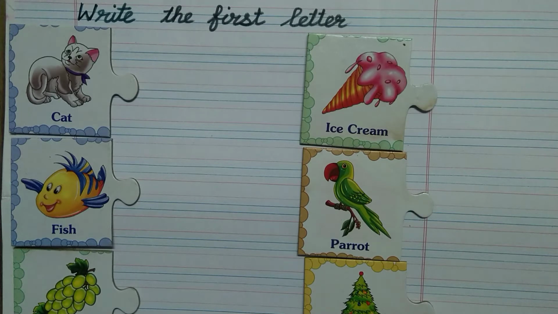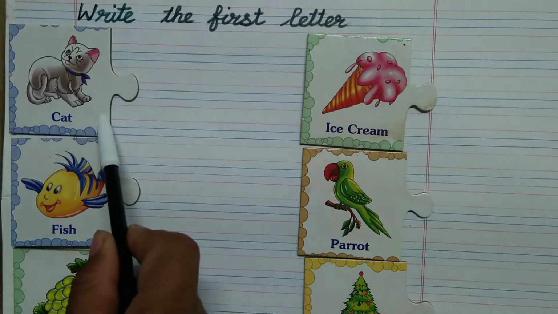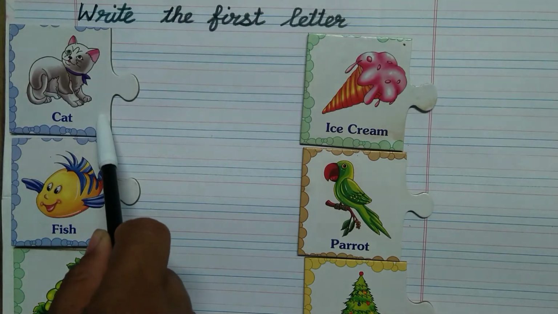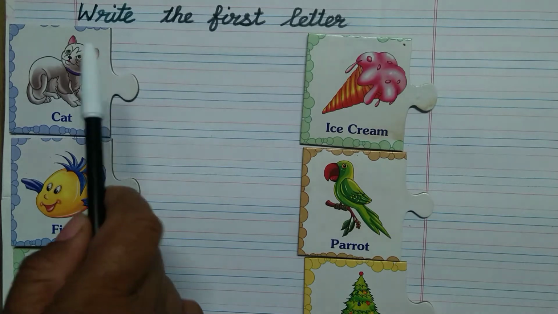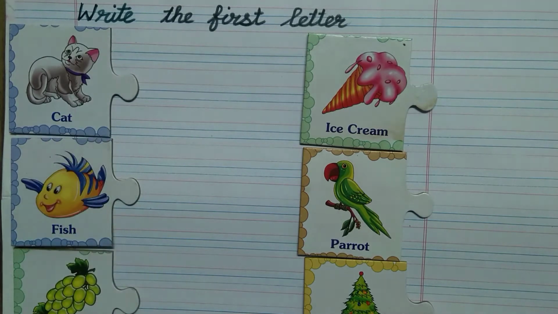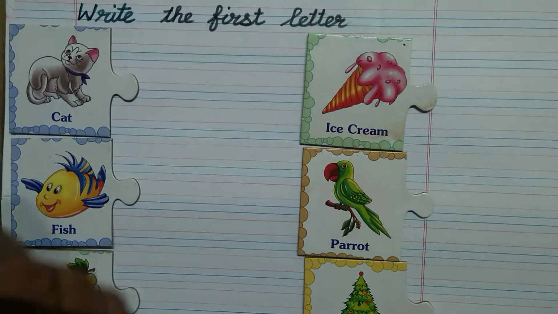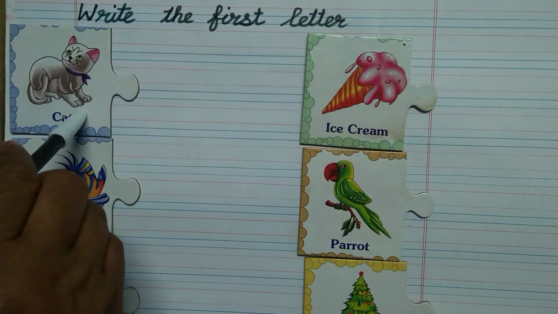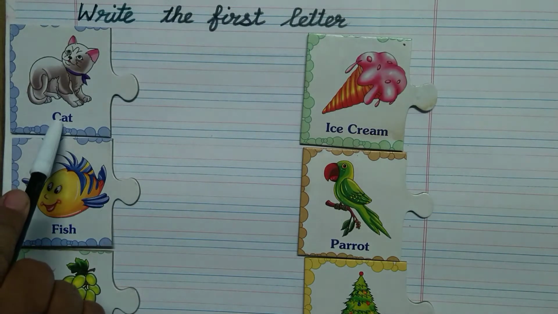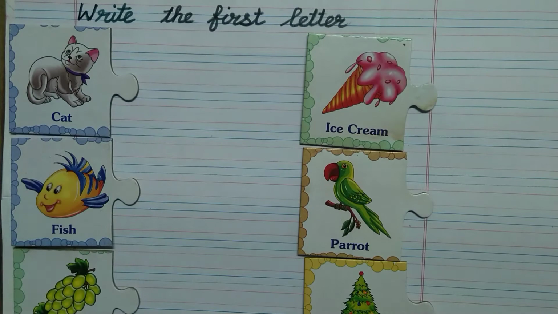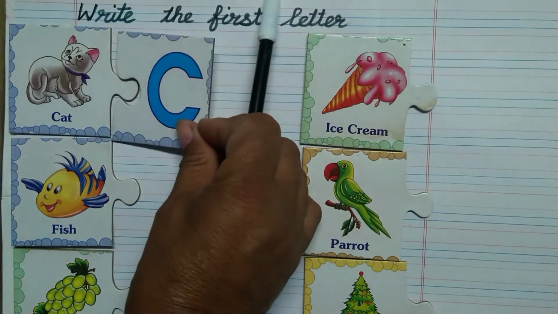Let us start. Here is the picture of a cat. First letter is C. C for cat. So we will write C.